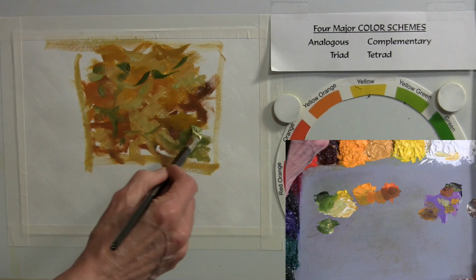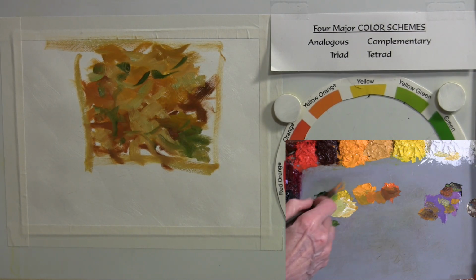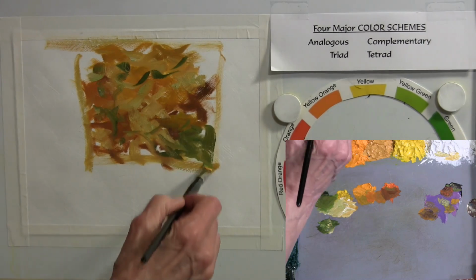We could put it right down in here. Now I might pull some orange into the yellow-green, and that would help also. It has a little bit of the red in it. There we go. Kind of like that.